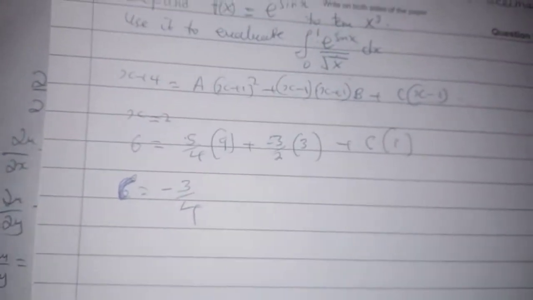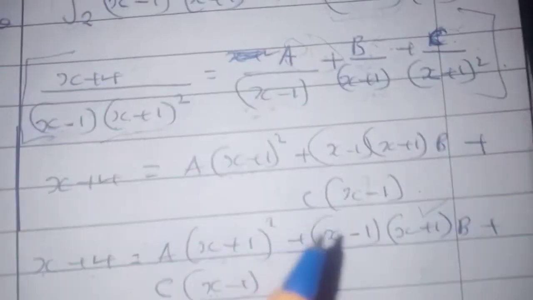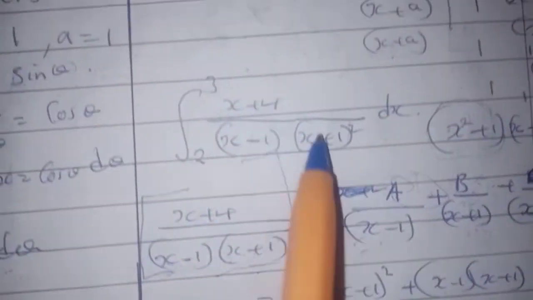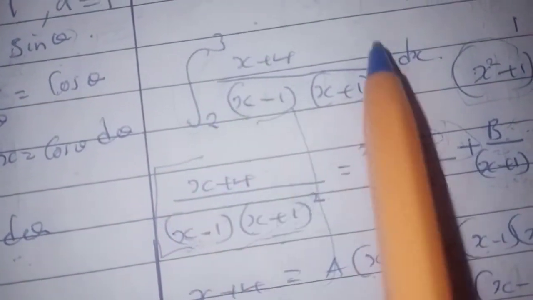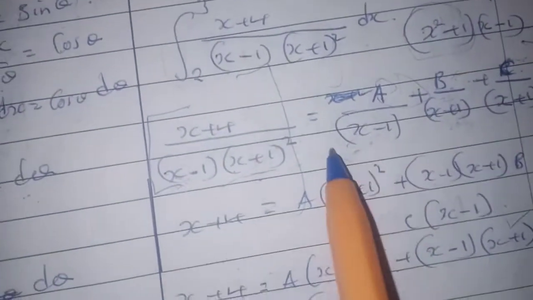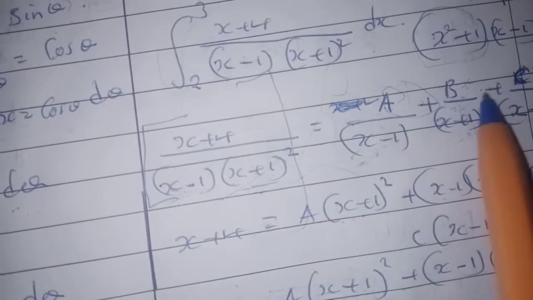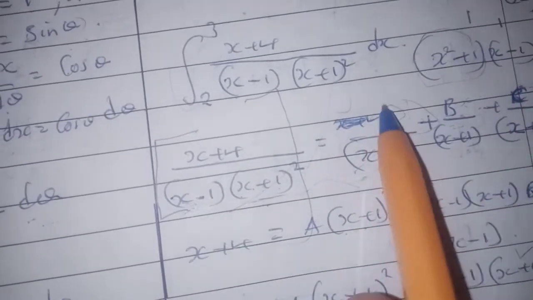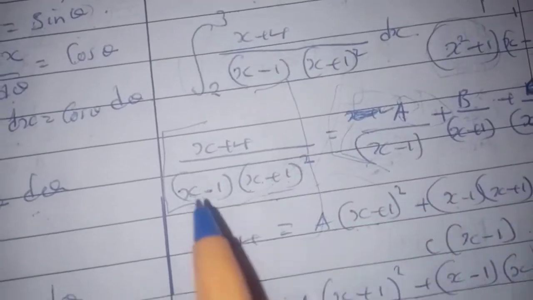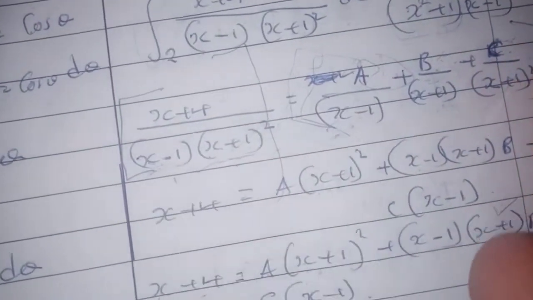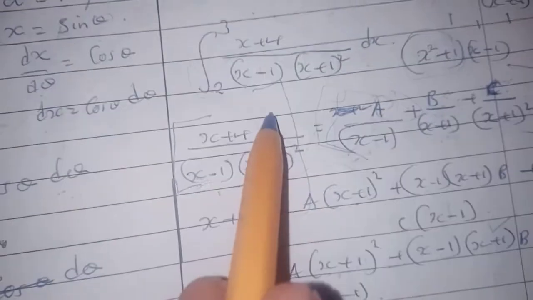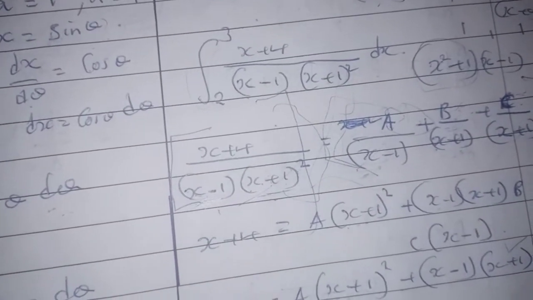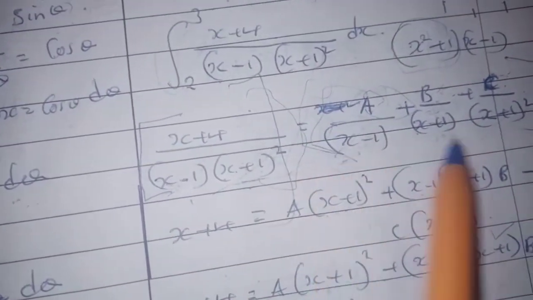So come back to your substitution here. Come back to this function. We said that this function, which is in our integration, is just equal to this one. So when we put in the values of a, b, and c, we will have our whole function. So this function is the same as it. This was to simplify for easy integration. Since this function is the same as this, we will no longer use it to determine the integral because it is somehow difficult.